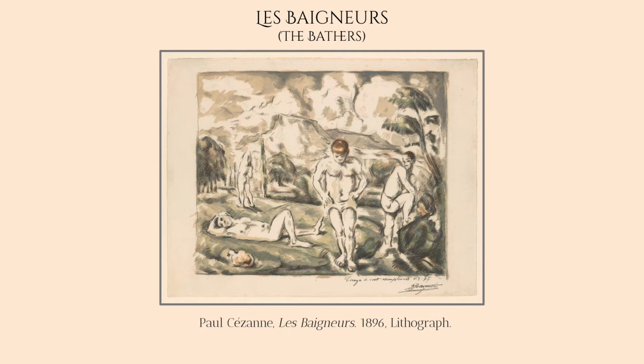Les Baigneurs comes from a series of paintings that was established as Cézanne's death drew closer, but it also showcases how 19th century art was starting to change as the 20th century drew closer. It is known that as Cézanne neared his death in 1906, the French painter would have a series of artworks that solely focused on the depiction of Mont Sainte-Victoire. However, Cézanne also had another series that he focused on at the same time, which was the Bather series, and Les Baigneurs was one of the pieces that resulted from it.